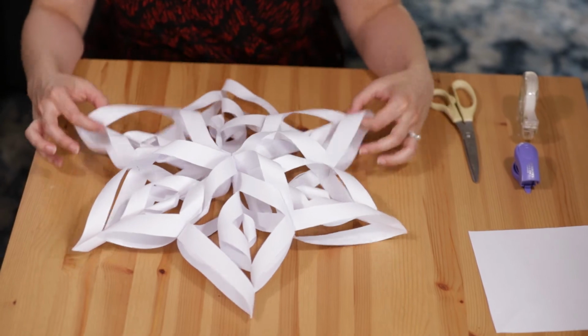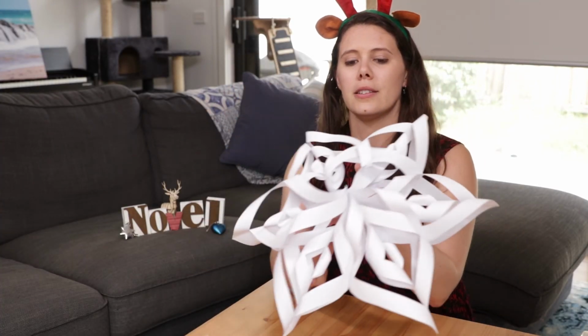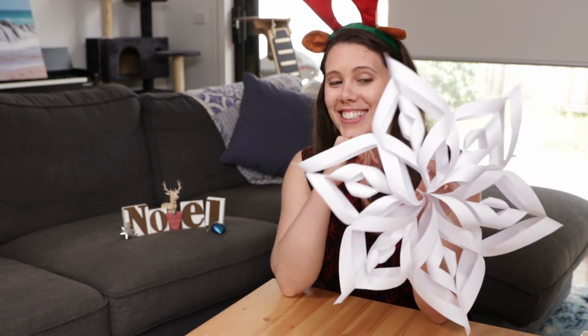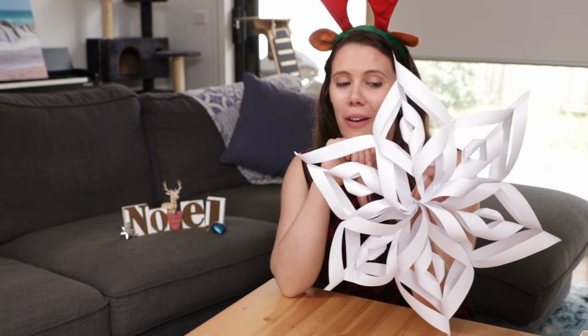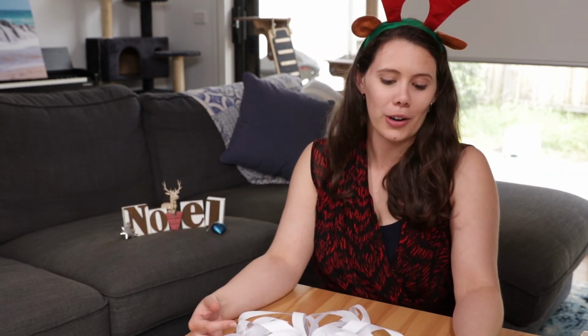There we have it. 1 complete snowflake. Well, 2 complete snowflakes because I'd done one earlier. So we've got 2 now. We're going to go and hang these up somewhere in the house to help set the scene, help create our Christmas world.